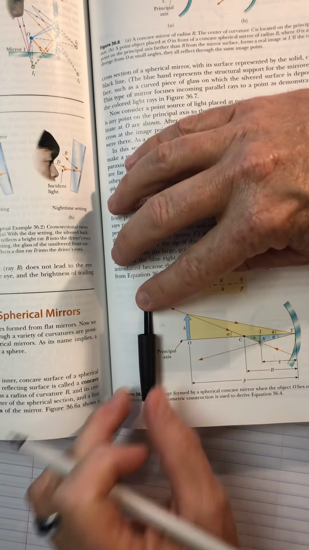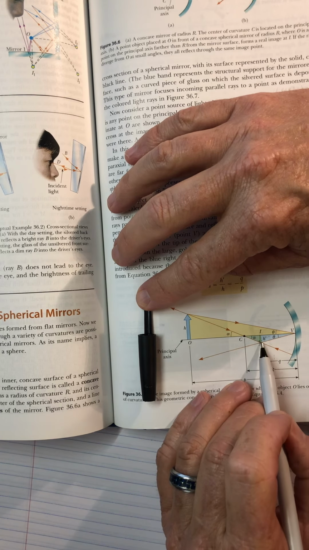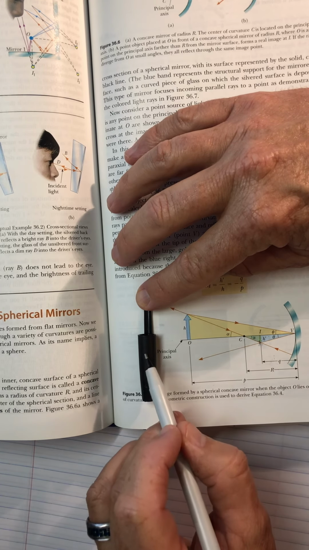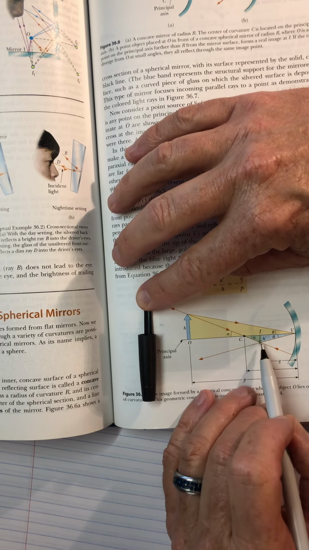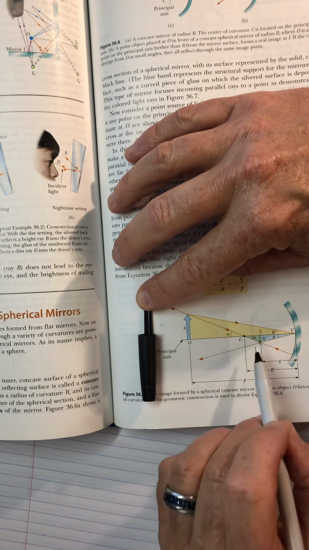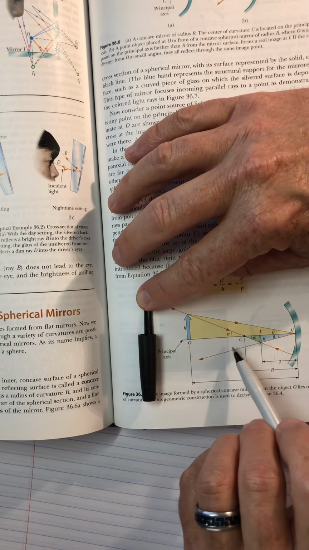And if it's way over here, then the image has already been formed, so the P for the second equation would be from here to here. This would be the distance between the second mirror and the object of the second mirror, which is the image from the first one. And that would be a positive P.